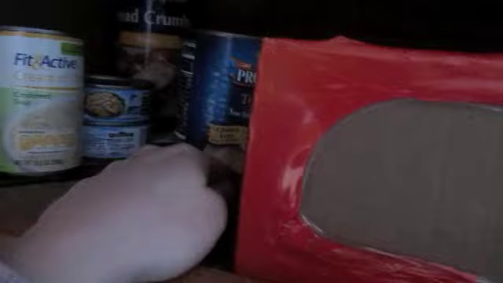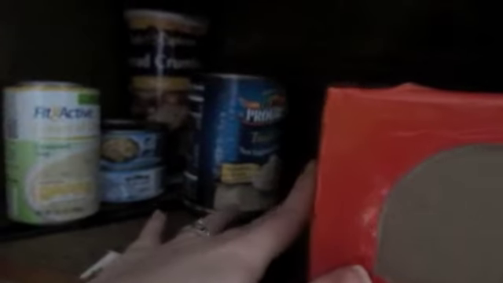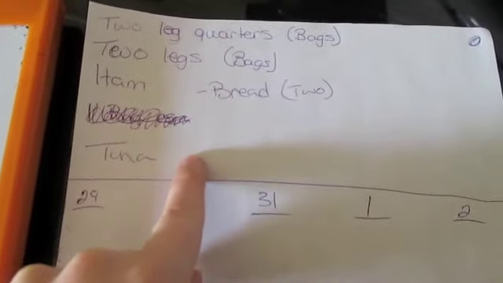I have tons of rice. So I know I don't need to buy any rice or quinoa. I got a couple cans of soup. So I just basically see what I have in here that I'm not already going to use. It's already on my meal plan. Here's everything that I already have.